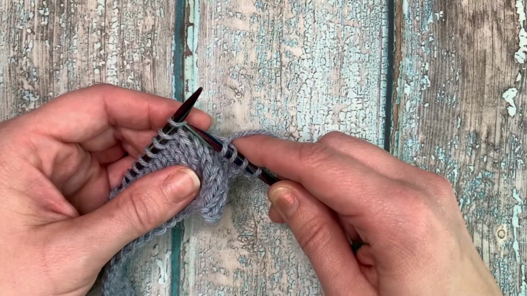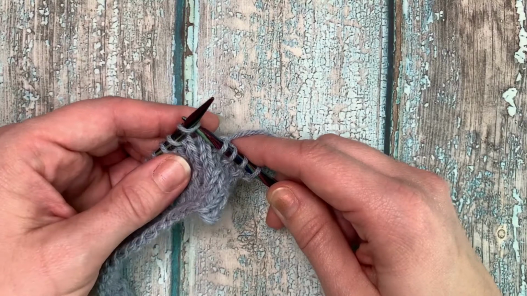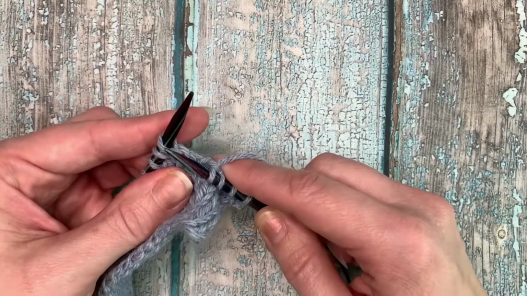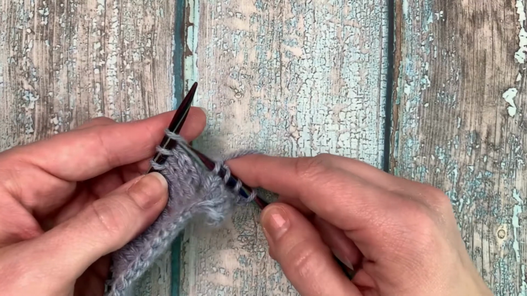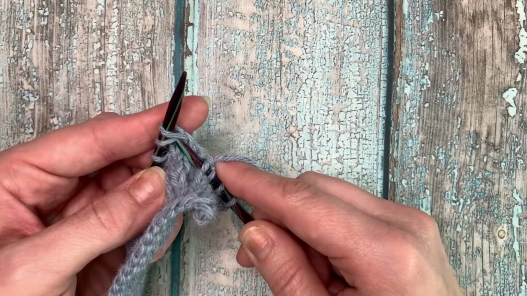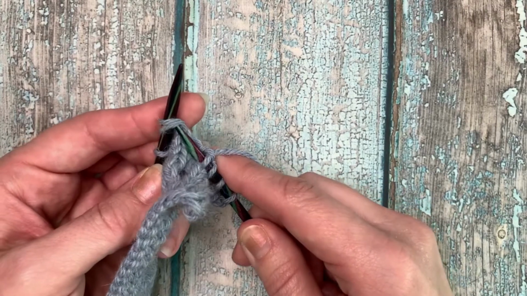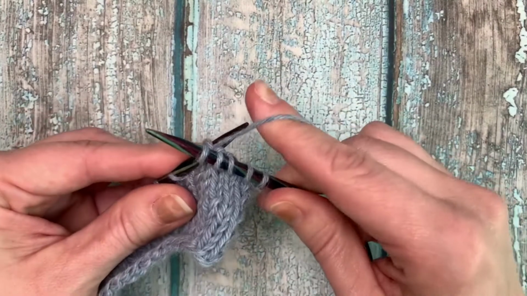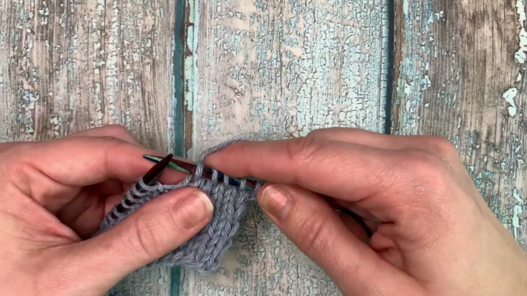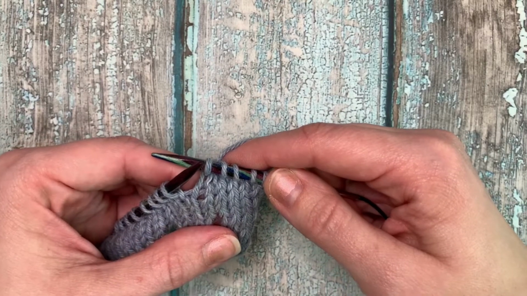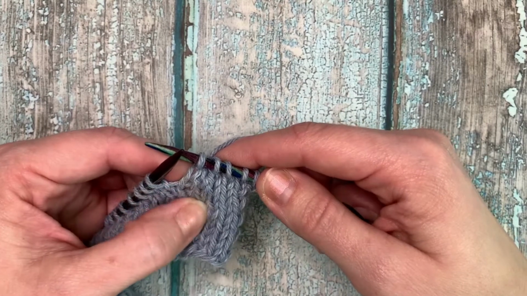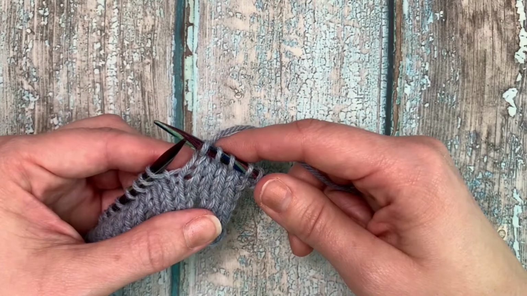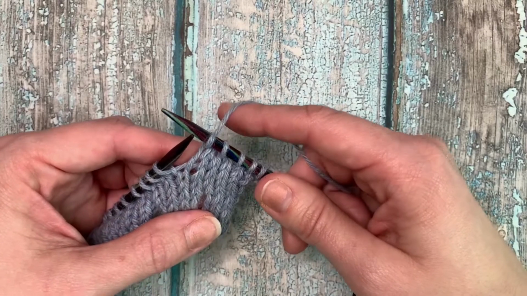Instead of inserting your right hand needle into the next stitch, you insert it into the next two stitches. Easy peasy. So instead of the next stitch on your left needle, you insert it into the second and first stitch on your left hand needle and knit them like you would. So you have turned two stitches into one stitch, and as you can perhaps see, this decrease leans to the right. This is a right leaning decrease. That is how we would refer to it.